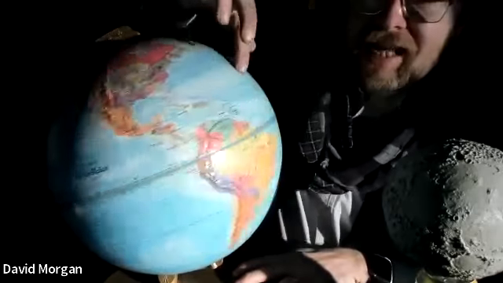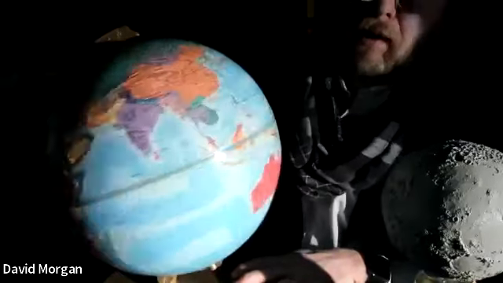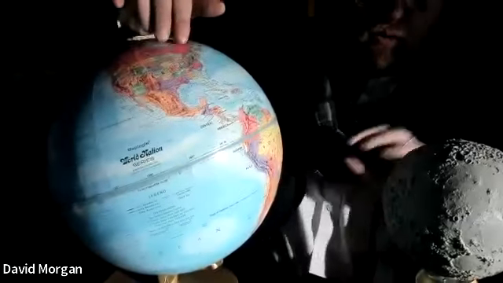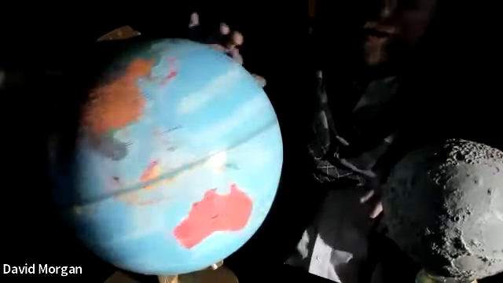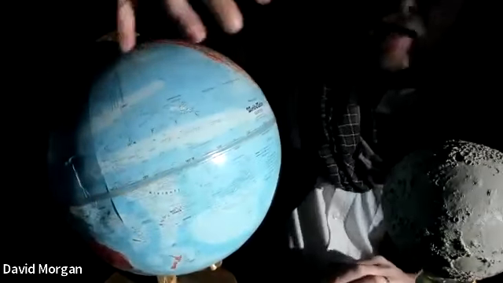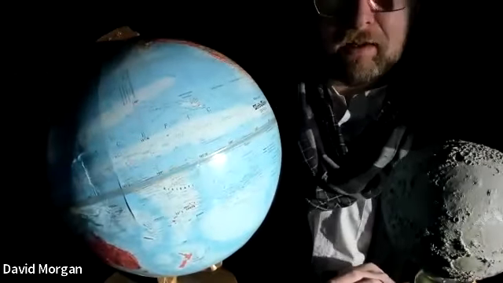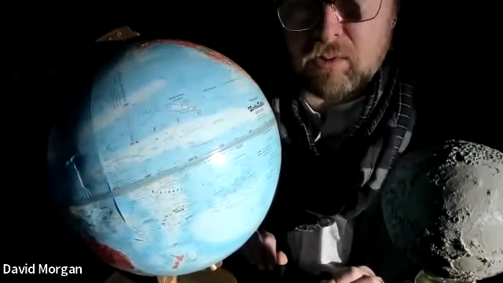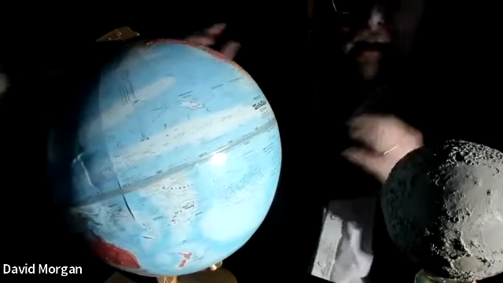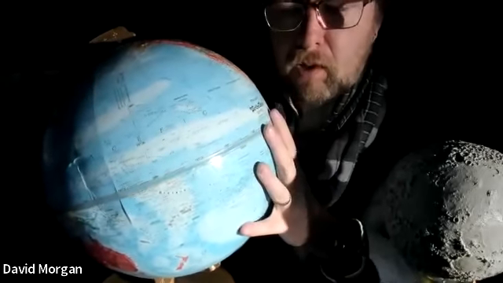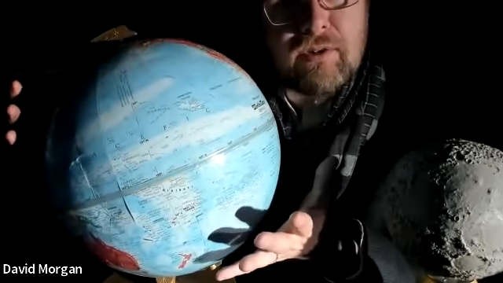So twice a day as you go around the Earth, the moon goes from being on your side to 90 degrees to the far side to 90 degrees to your side again, and that's high tide, low tide, high tide, low tide. So two high tides, two low tides every day. That elongating force also pulls on the Earth's crust.